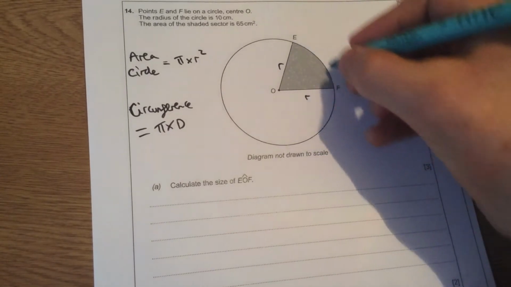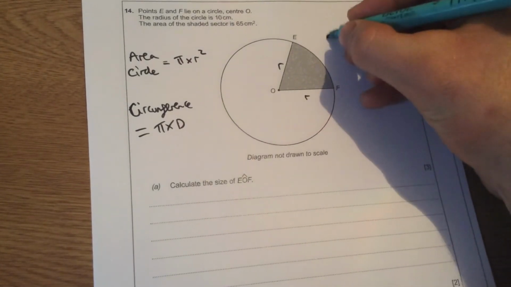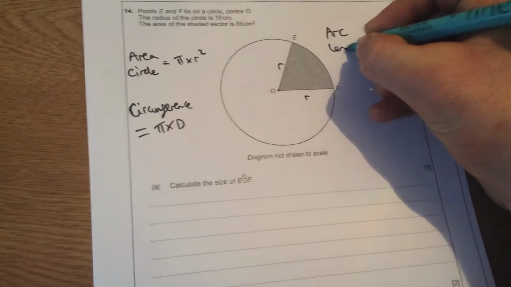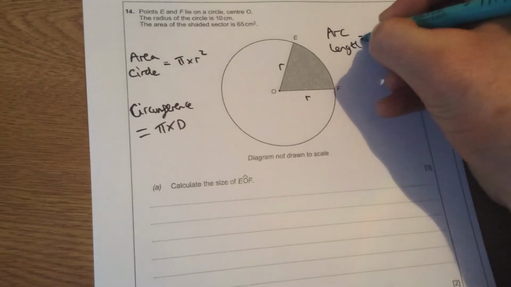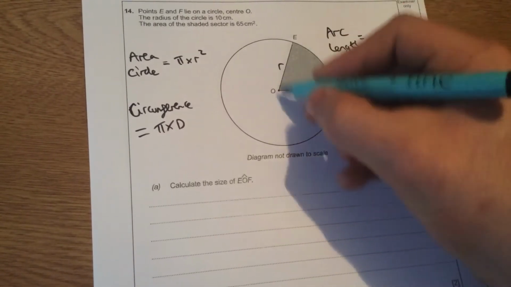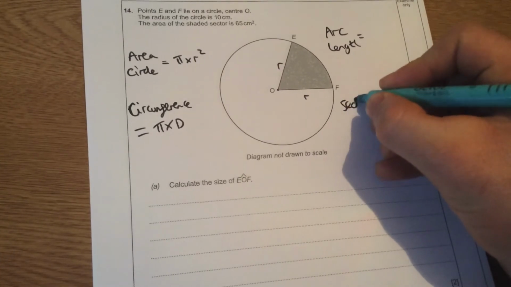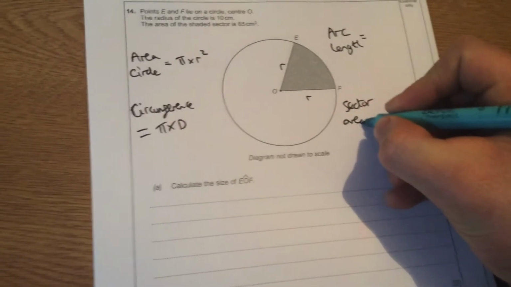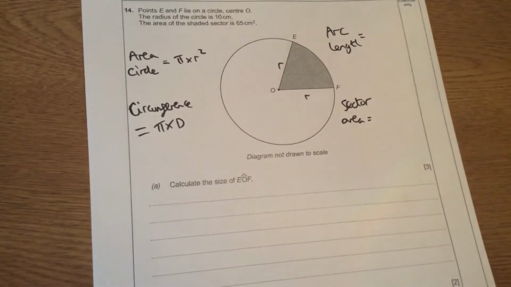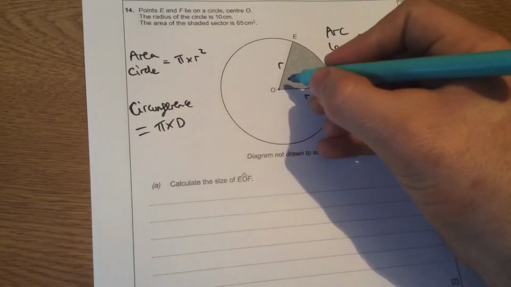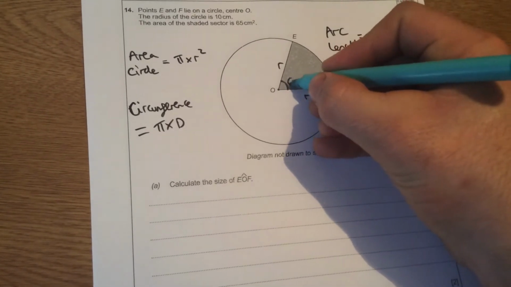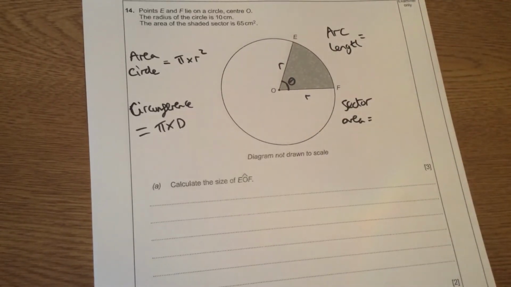An arc is this curvy bit by here. So the arc length is what we want to find out later on. And then the sector area is this little chunk by here, the little pizza chunk. Sector area is the area of that little chunk. Now, the way you've got to think of it, this angle by here, I'm going to call that theta, the same way I would in trigonometry.